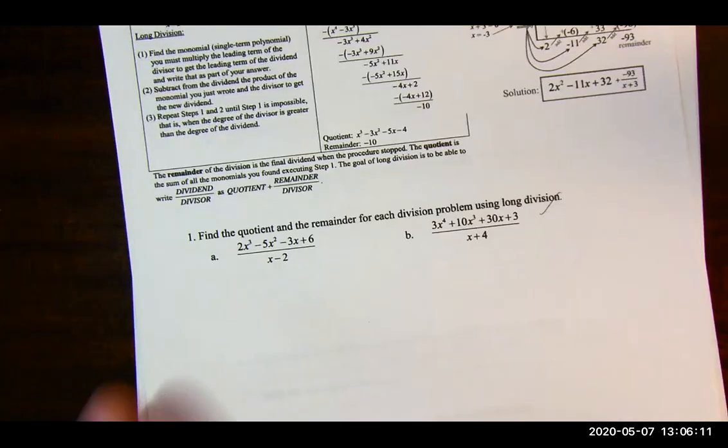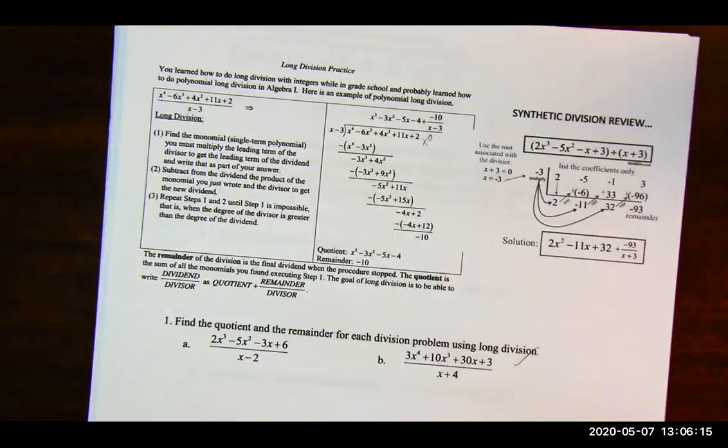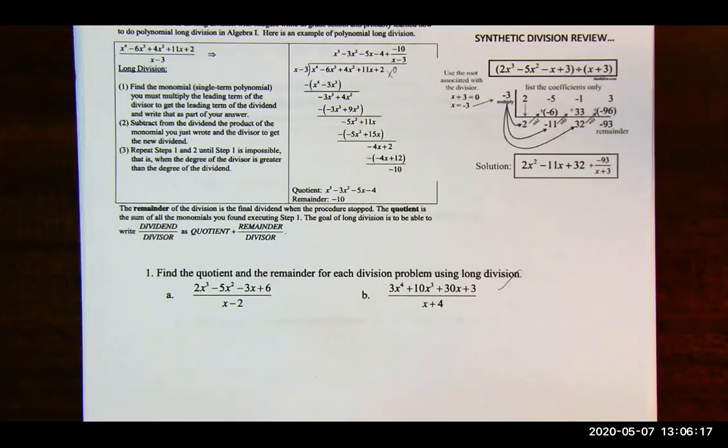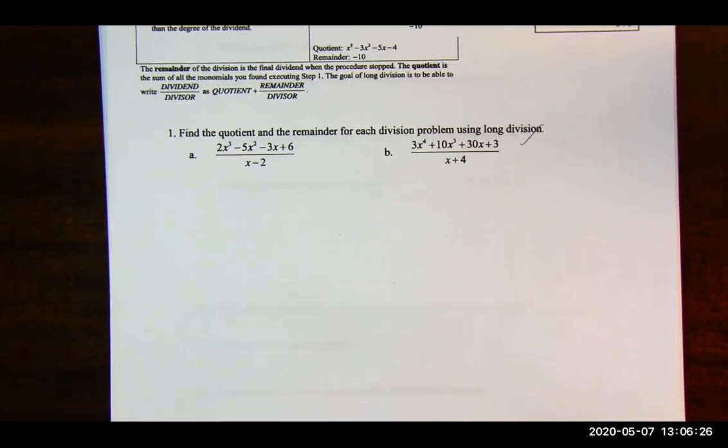Expect to be assigned your test sometime next week around Thursday. It will be assigned Thursday. You will have until Monday to submit the test. But let's just begin with practicing dividing polynomials.